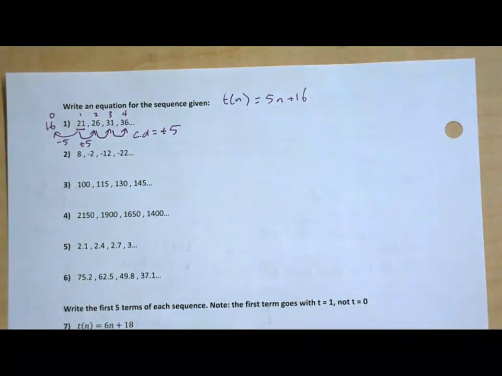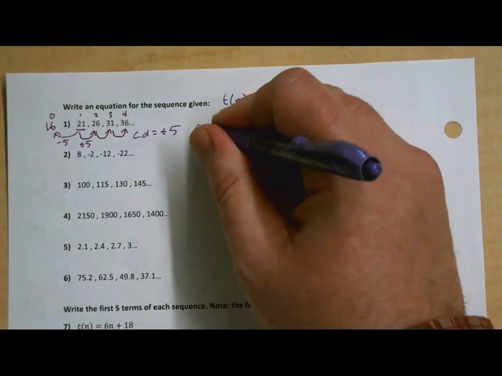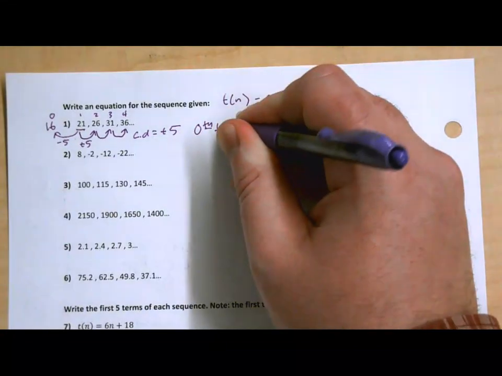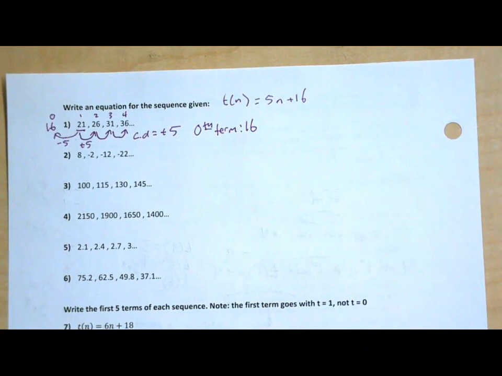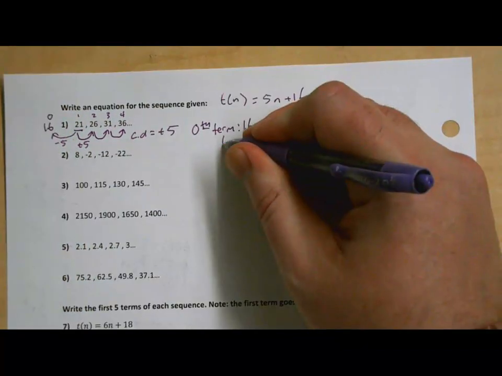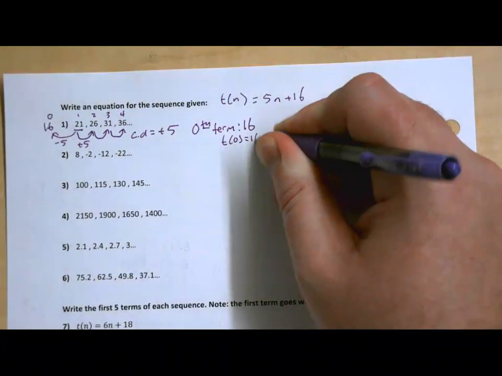So our common difference is plus 5. Our 0th term is 16. I don't know why I'm writing it out as 0th term. I should have written that as t of 0 equals 16. That's way faster.